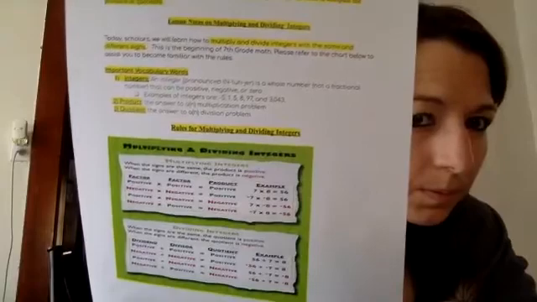Number 2, the product of two integers with different signs is.